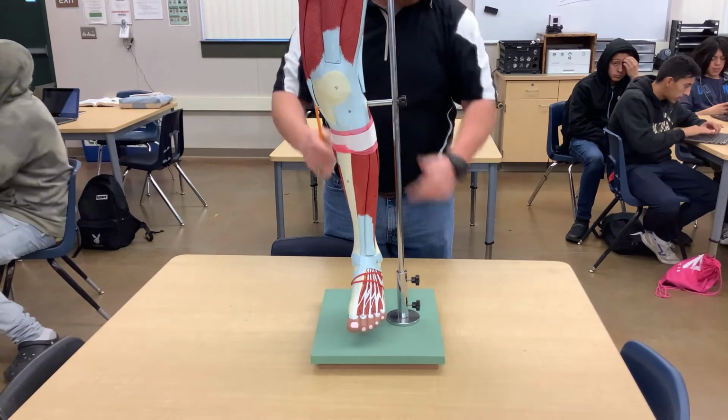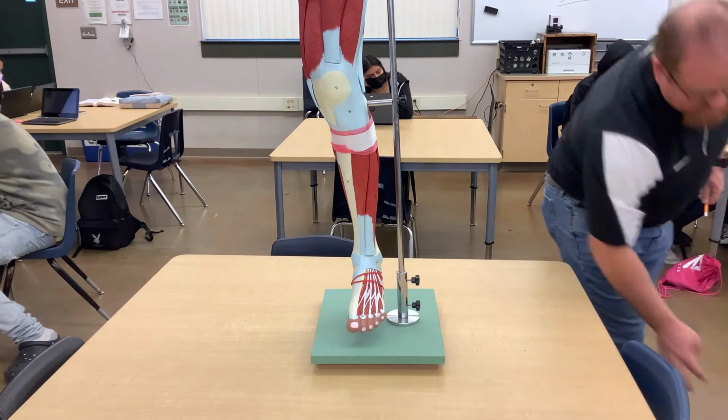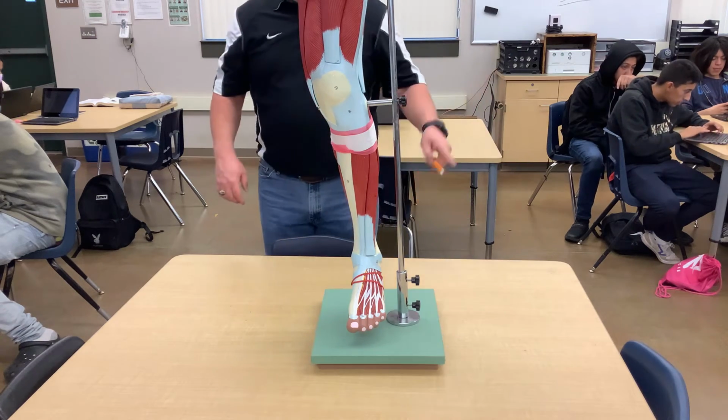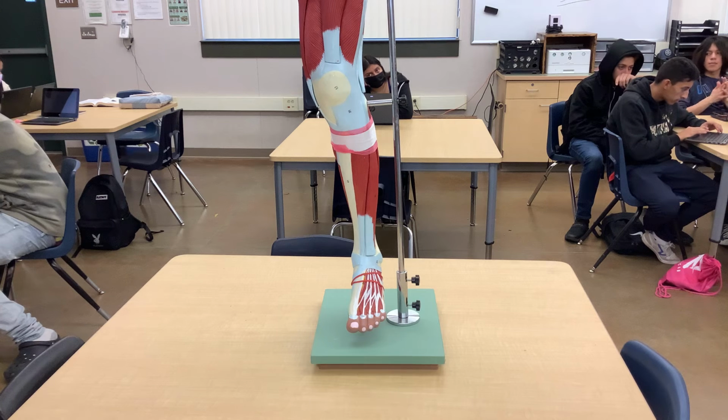Right here. Yes. You can feel it a little bit. So what's this, like right here? That is your tibial tuberosity. That's your patella.